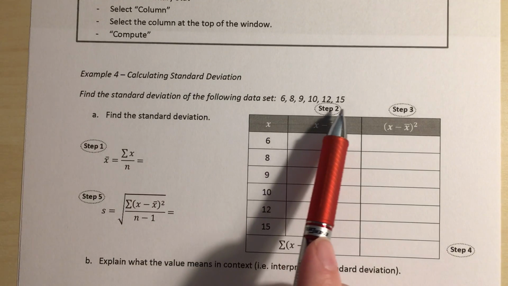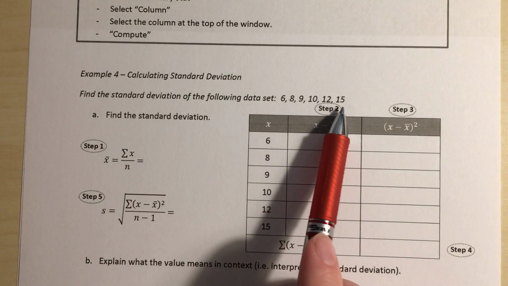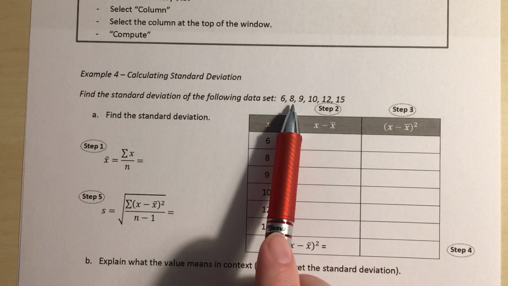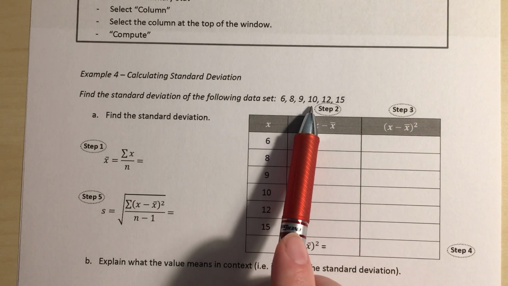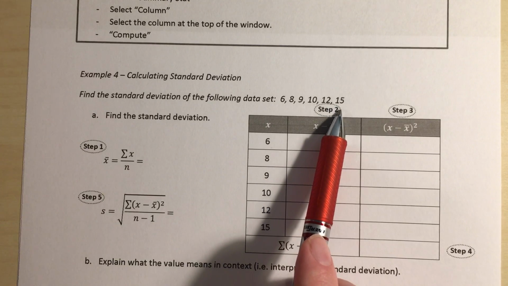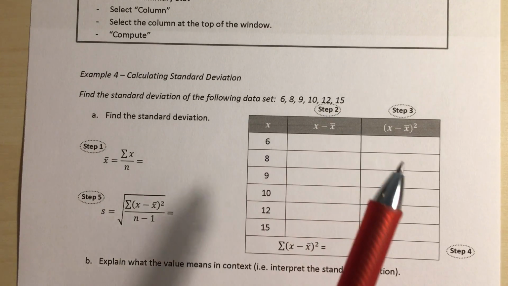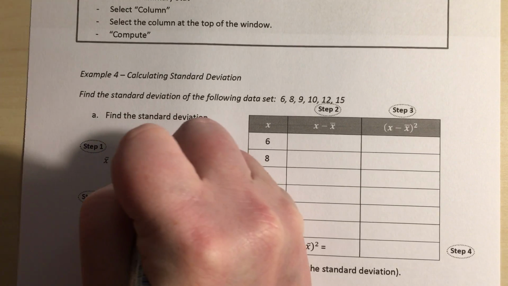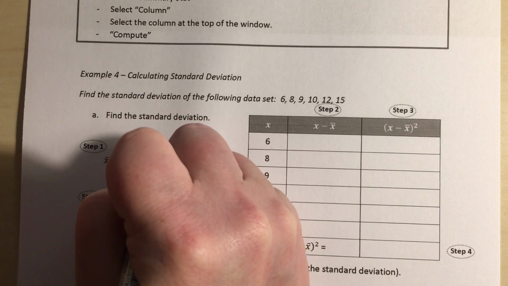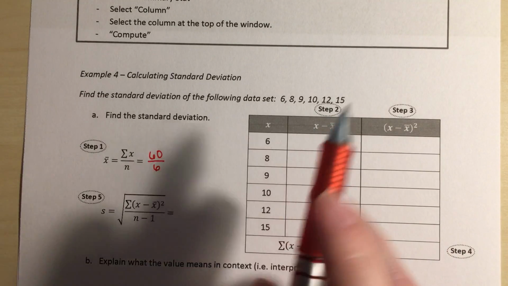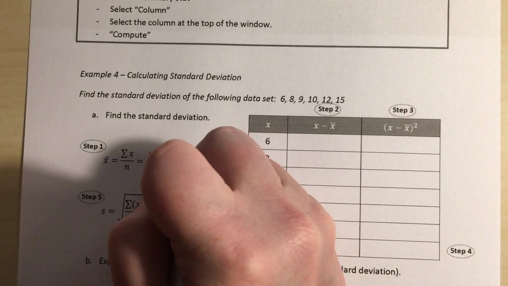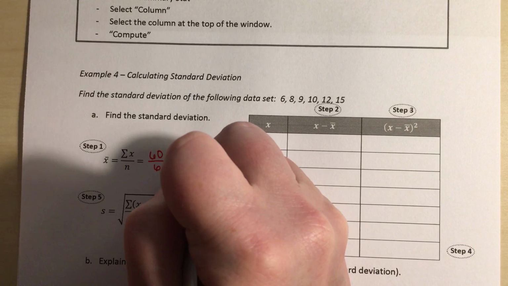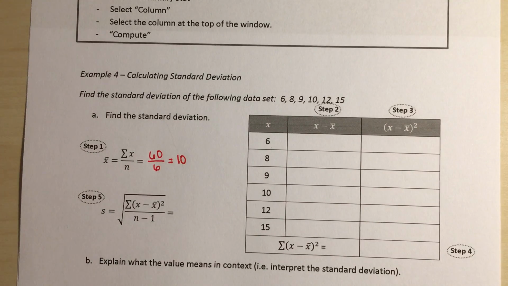So up here we see our data values. We're going to add these together: 6 plus 8 plus 9 plus 10 plus 12 plus 15. If we add those up, we get a nice even 60. And then we're going to divide it by the total number of data values that we have. We have 6 numbers, so we're going to divide that by 6. And that gives us a mean of 10. So the first thing we have to do if we're finding standard deviation is to find our mean.